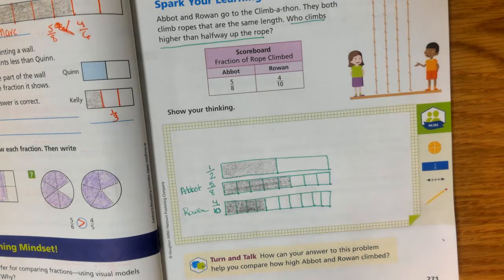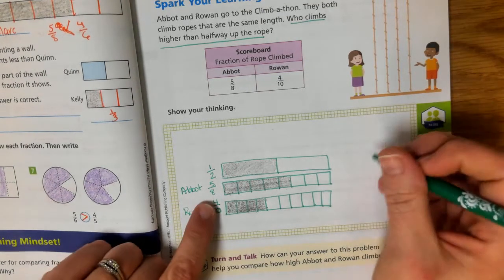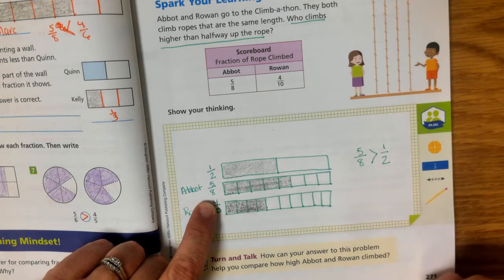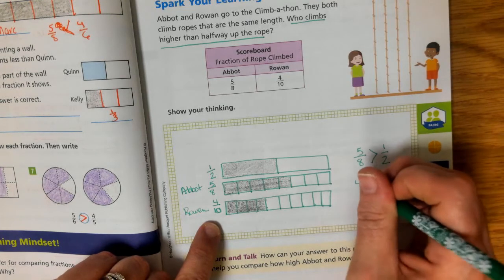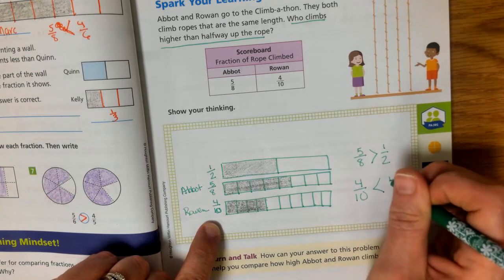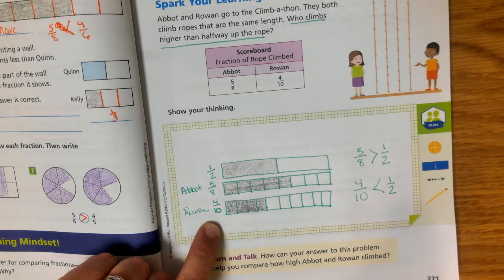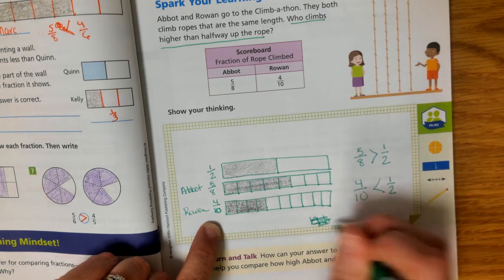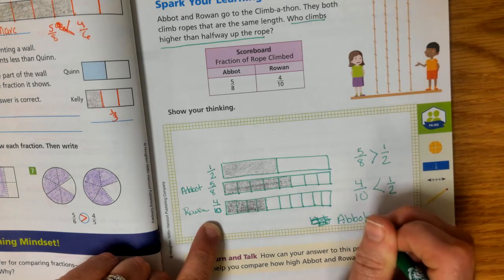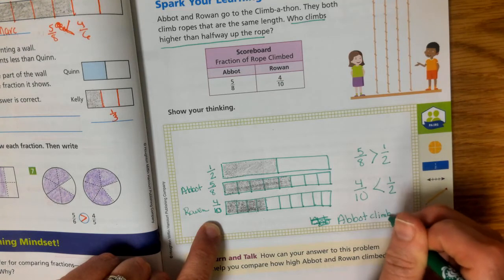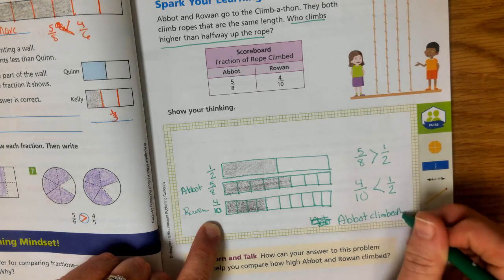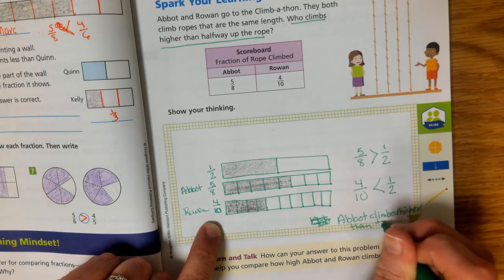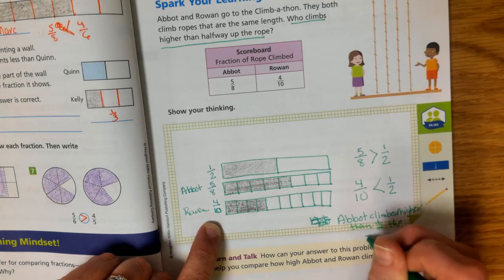So this tells me that Abbott, our 5/8, is greater than 1/2. And Rowan, our 4/10, is less than 1/2. So that means that Abbott climbed higher than 1/2 the rope. I should have put this up higher.